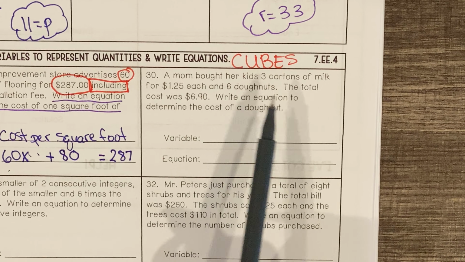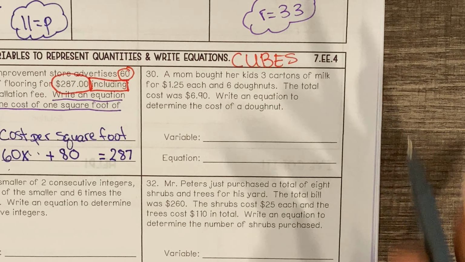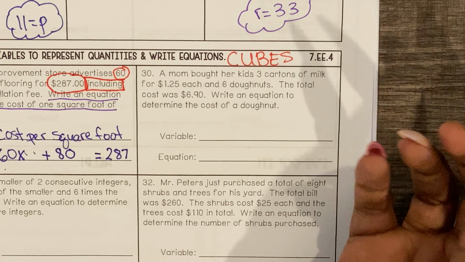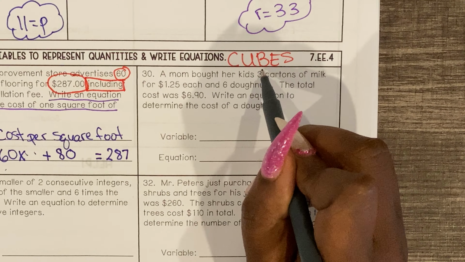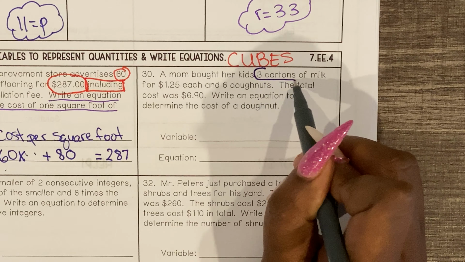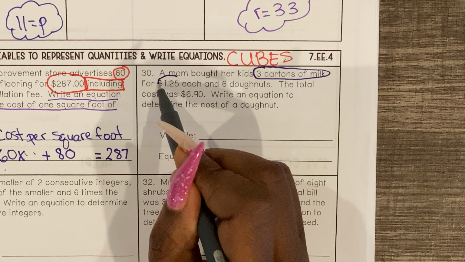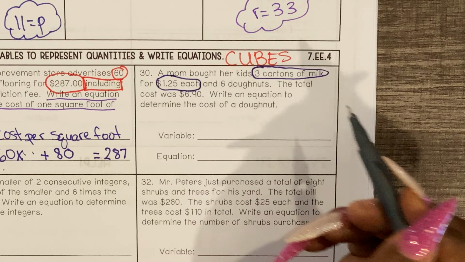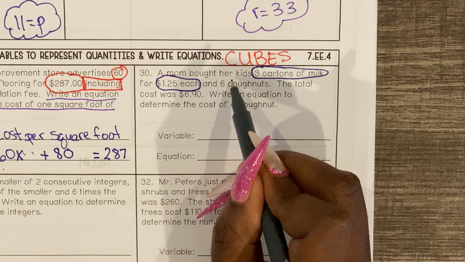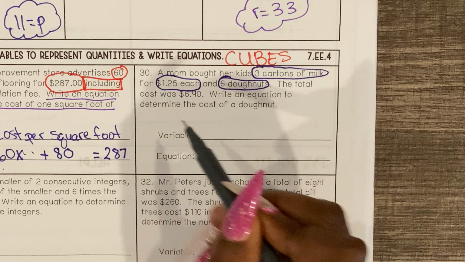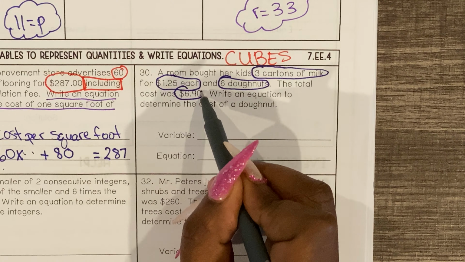So a mom bought her 3 kids, let's just start with that. She has 3 kids. She bought her kids 3 cartons of milk. So she bought 3 cartons of milk for $1.25 each and 6 donuts. The total was $6.90.